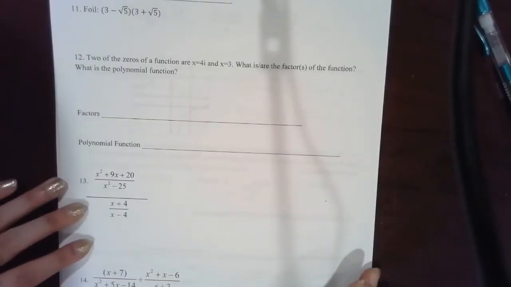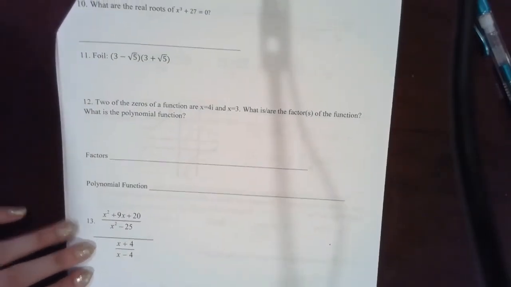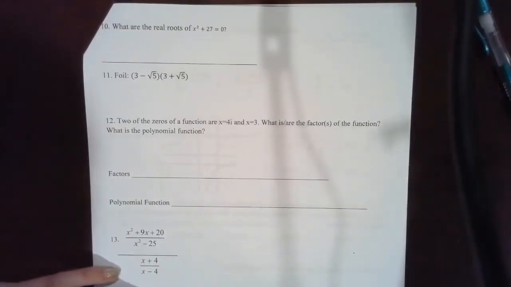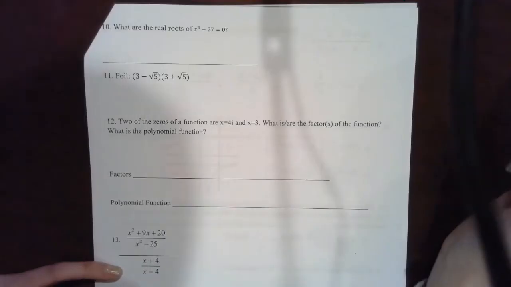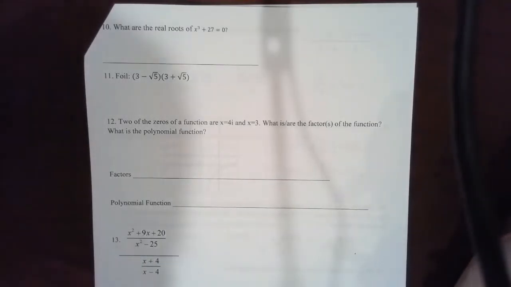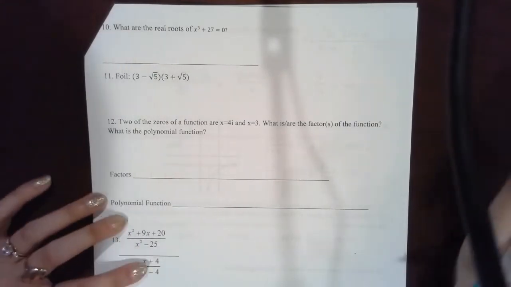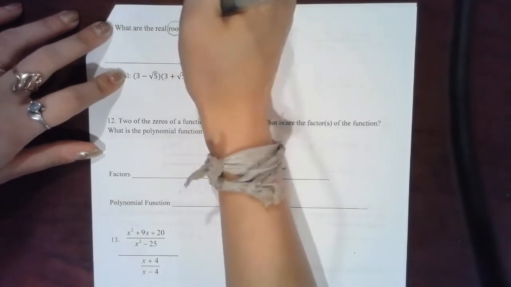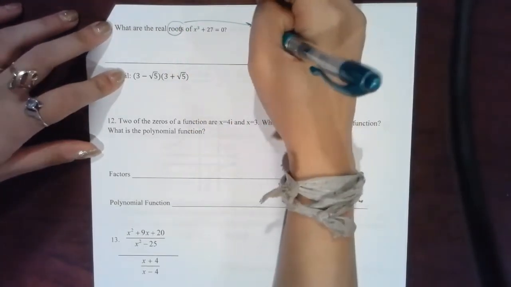Alright, so here is page 3 of our quarter 3 review. Let's go ahead and start with number 1 and make sure we can see. Okay, hopefully the volume is still okay. Okay, first one, what are the real roots? Remember, roots is another word for x-intercepts.